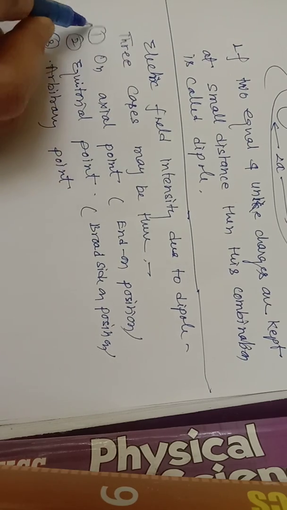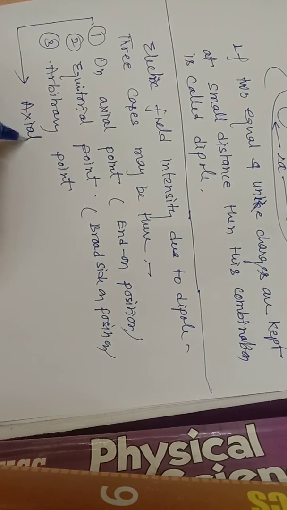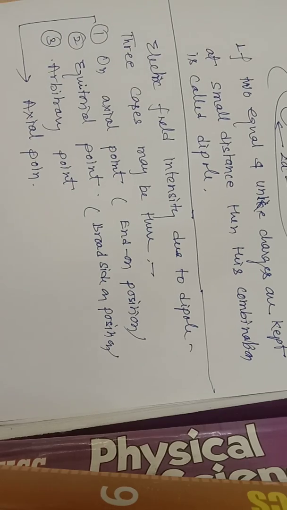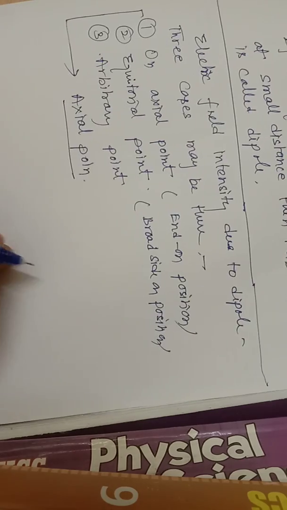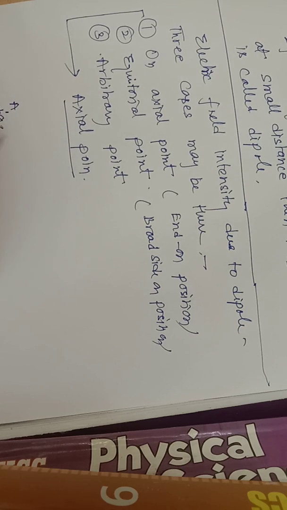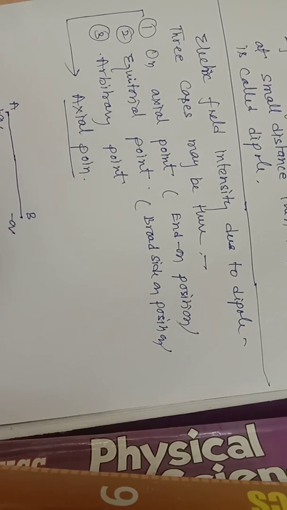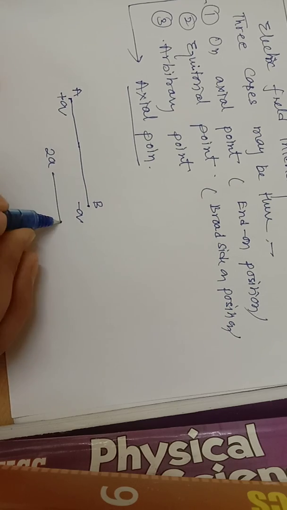So diagrammatically, first we understand the axial point. I am not talking about the intensity now, but the axial point. If one dipole is there, at point A plus Q charge is placed, and at the other point B minus q charge is placed. The separation between these charges is 2a.